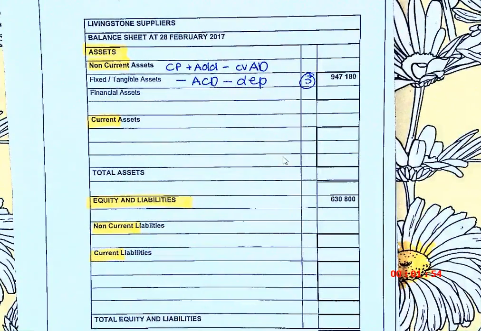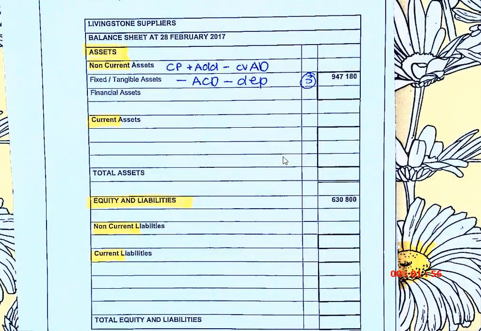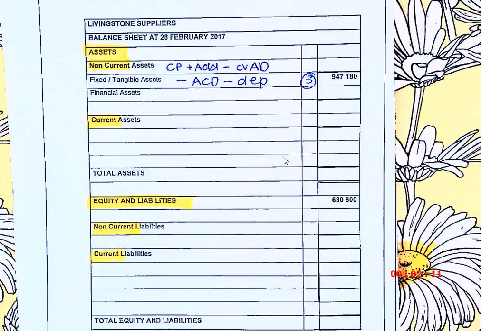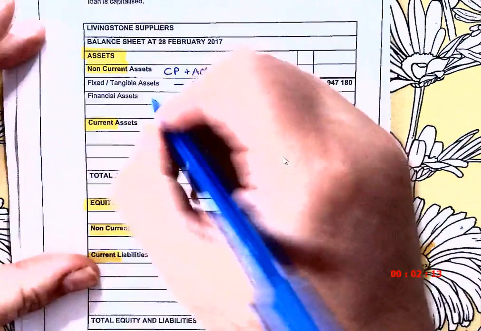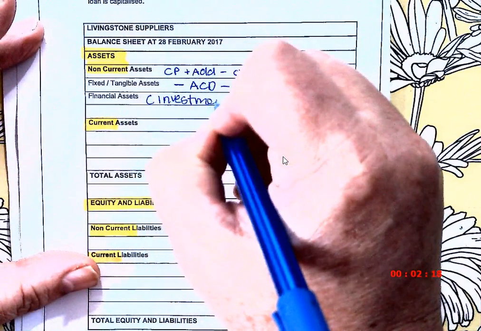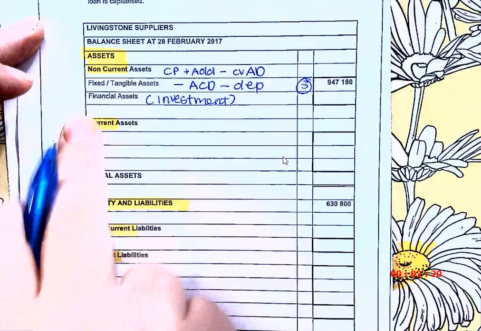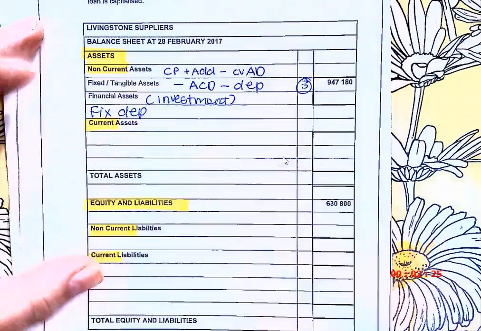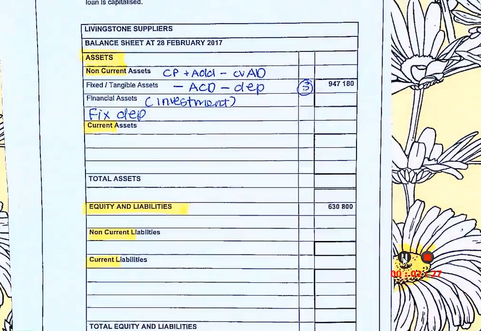Just remember that. Most of the time in grade 11, they will actually give it to you, or they will ask you to do the note. It's not like grade 10, because now we've got asset disposal as well. Financial assets is my investments. In other words, you can write there any investment. And you'll see that sometimes they don't give you an extra line to write fixed deposit here. So what you need to know is that you can go.